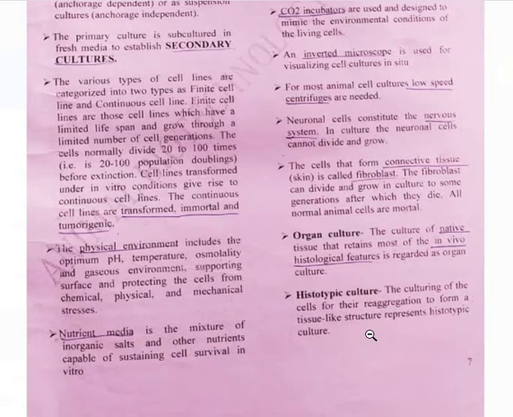Organ culture: here you can see the native tissue that retains most of the in vivo histological features from the parent cell. The parent cell means the cell you take from an animal or human being. From that you take the cell and culture it in the laboratory, and you can see most of the characteristics remain the same as the parent cell culture. That is organ culture.